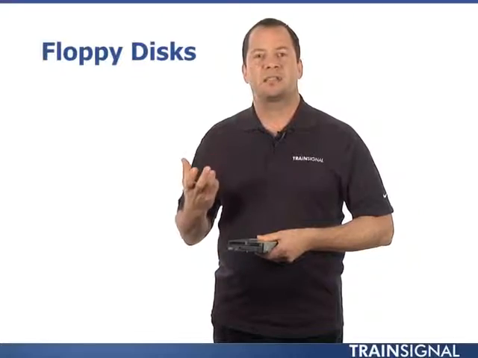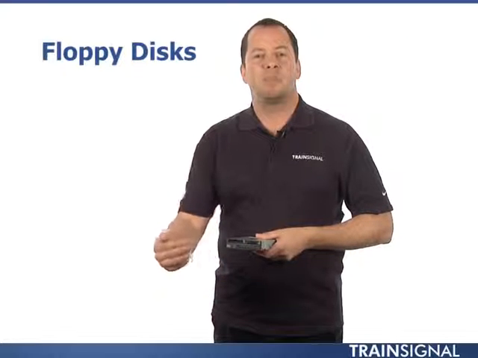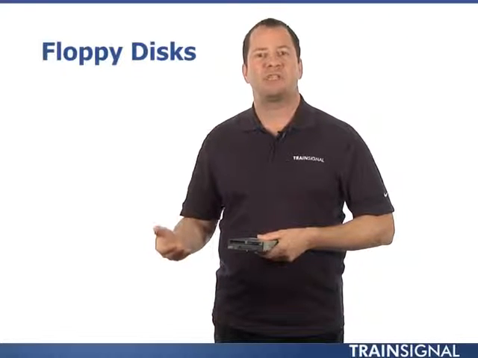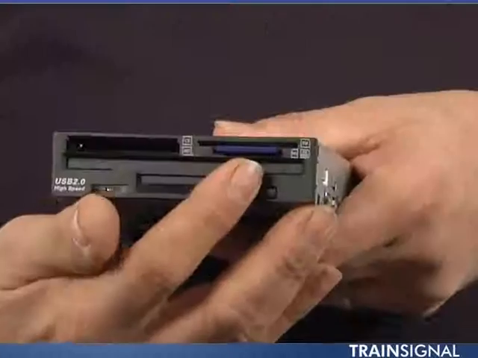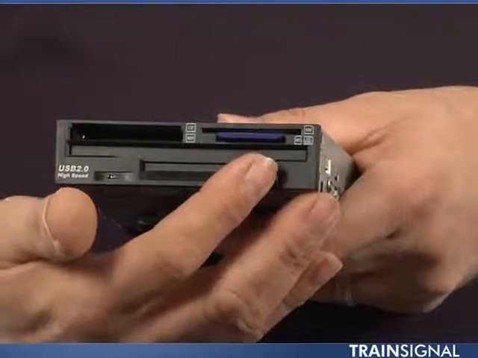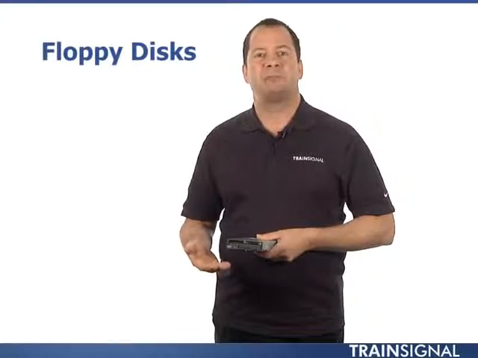You actually take the disk itself, place it in front, and push it in till it clicks, and that's when you know it's engaged. If you want to eject it, the ejection button is right here. You push it, and it will actually eject it back out.